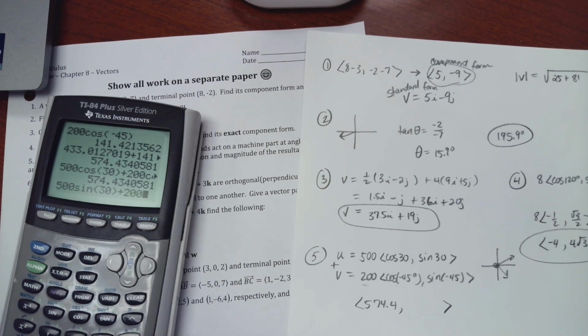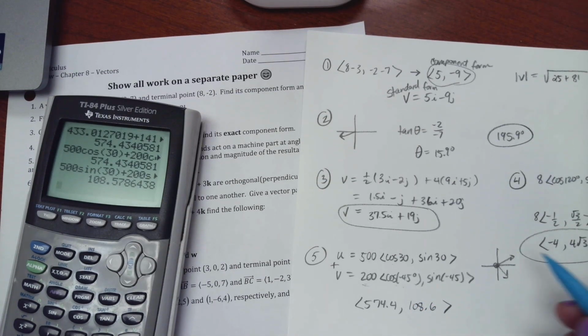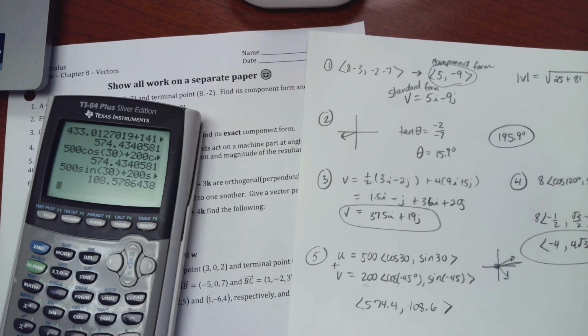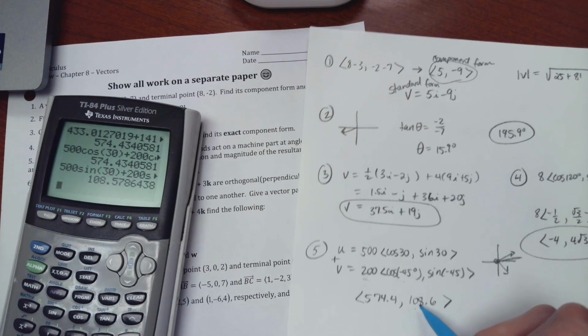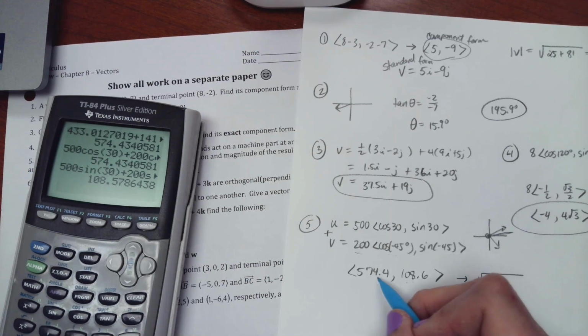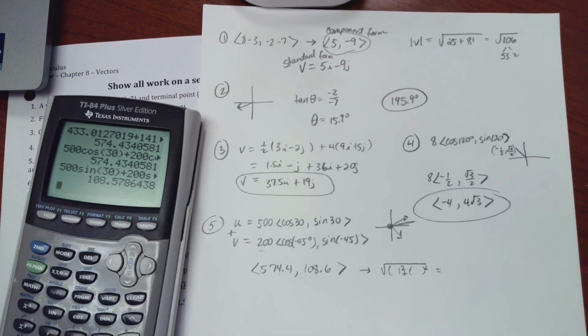plus 200 sine negative 45. All right, so I get 108.6. So it turns out that the vector is going right and up. So it's like right over here somewhere. That's my resultant. So I want the magnitude and the direction of this thing. So the magnitude would be the square root of both of those things squared and added together. So I will go ahead and do that.